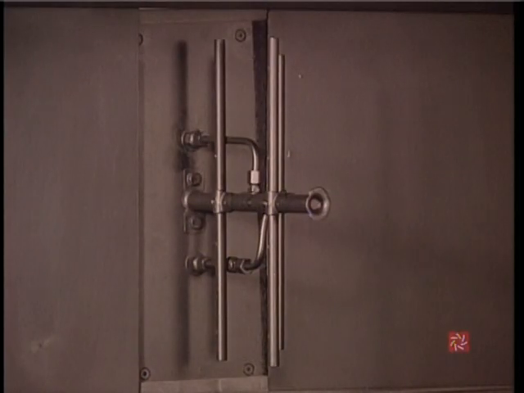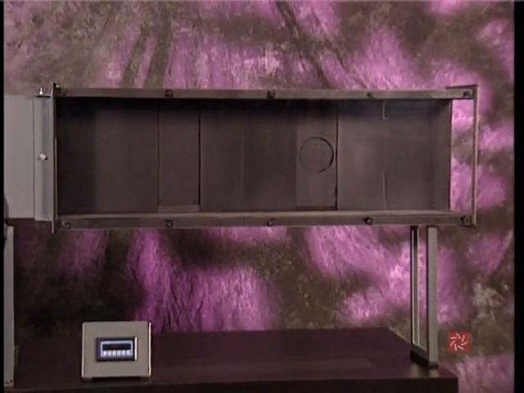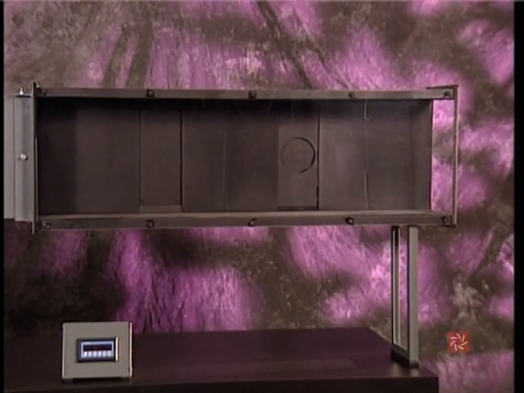To calculate airflow in the duct, we've installed an airflow measuring station. This duct configuration is a reproduction of a test setup from AMCA Standard 210. Unrestricted, this fan delivers just over 1,800 CFM.